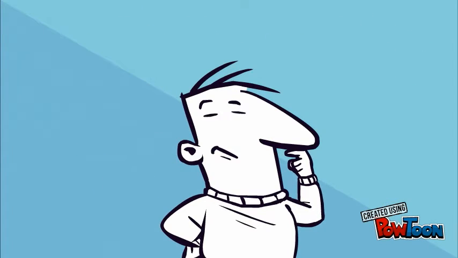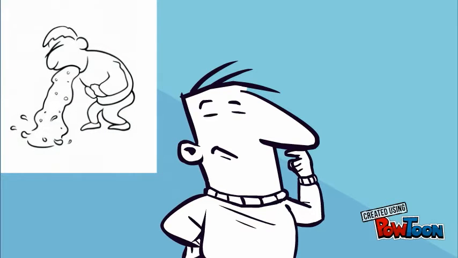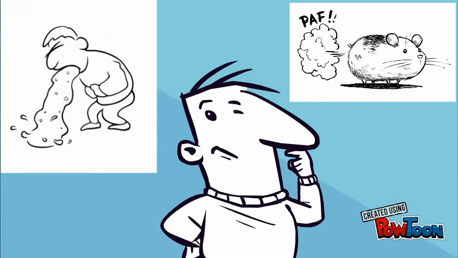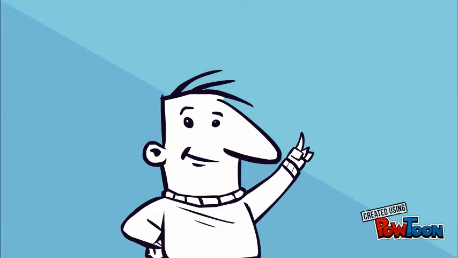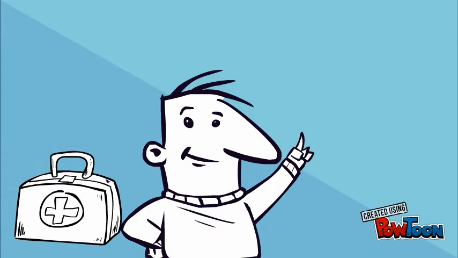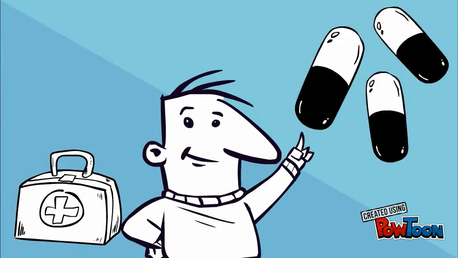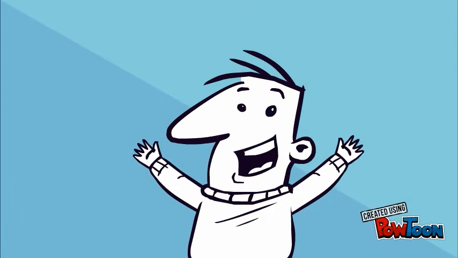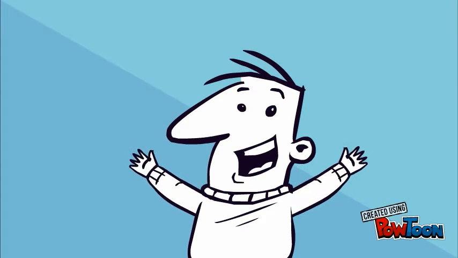Also ask about symptoms such as nausea, vomiting, bloating, flatulence, constipation, and diarrhea. You also need to find out if they are taking any medications, including over-the-counter medications like antacids, laxatives, and stool softeners. It is now time to begin the physical assessment.